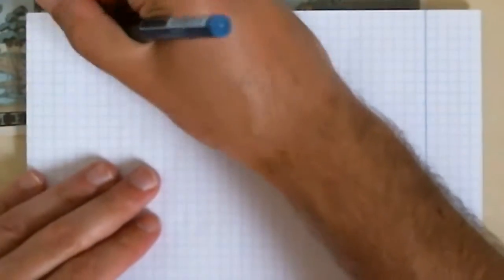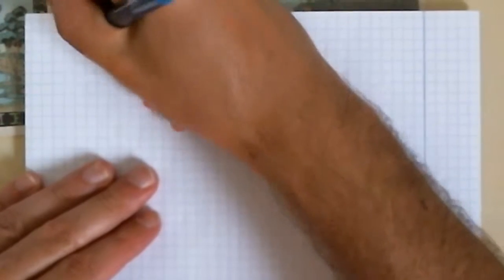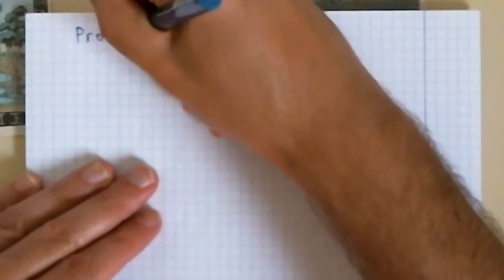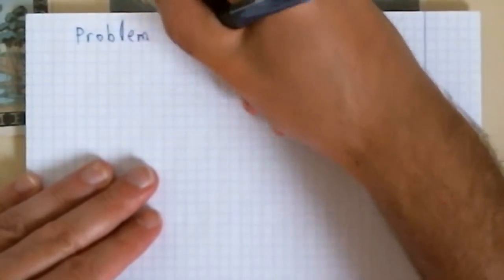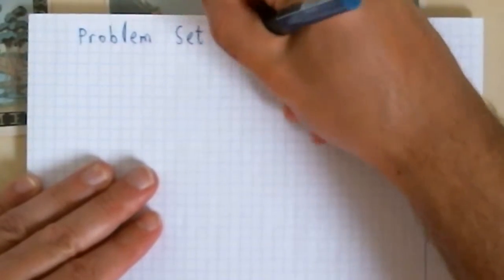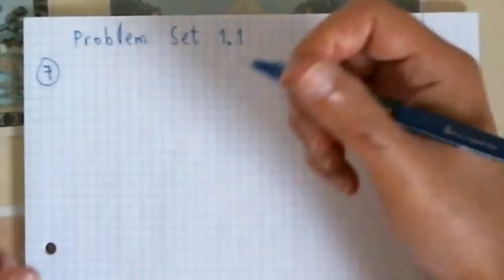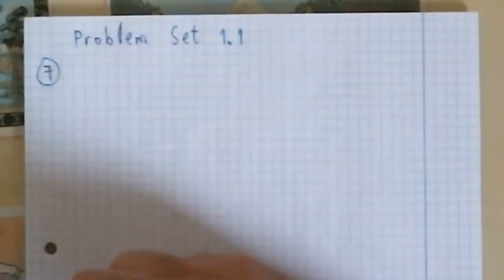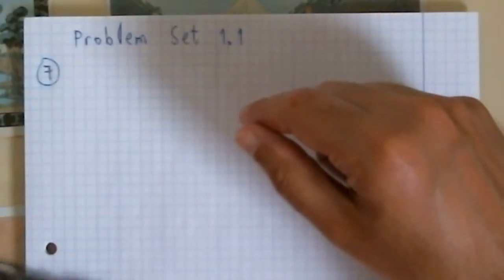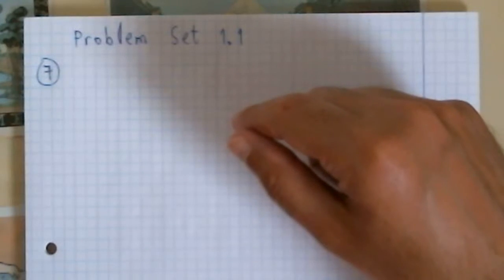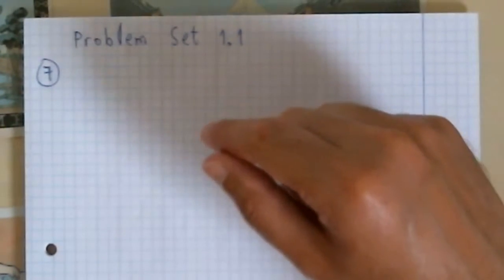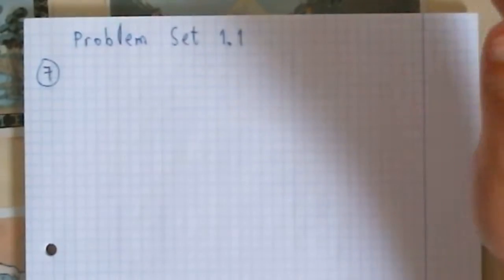Hi everybody, we are still in problem set 1.1 and we are in question 7, exercise 7. The question is, if we have two vectors, let's make them the blue vector and the red vector.